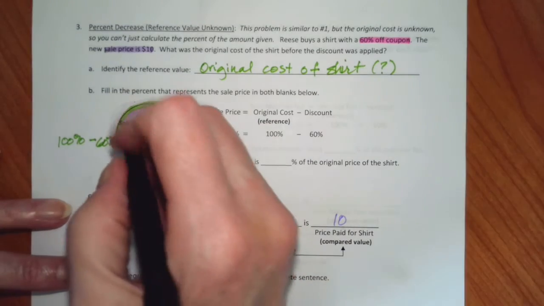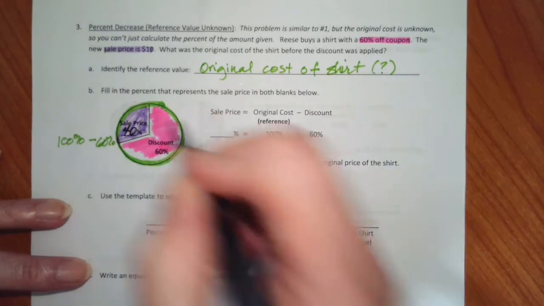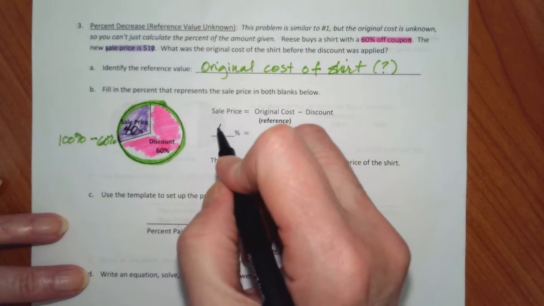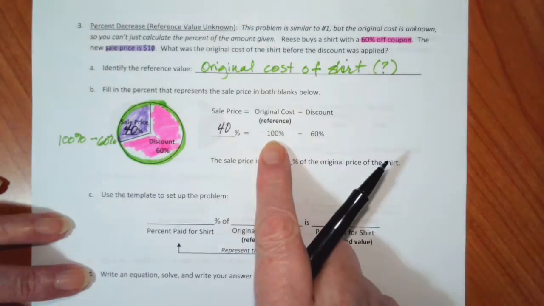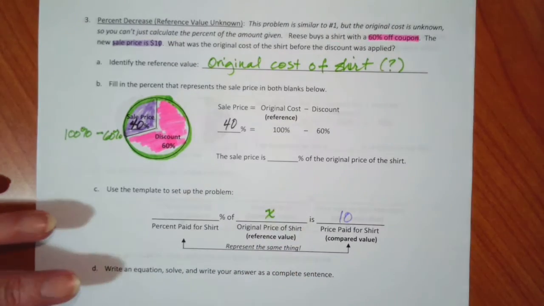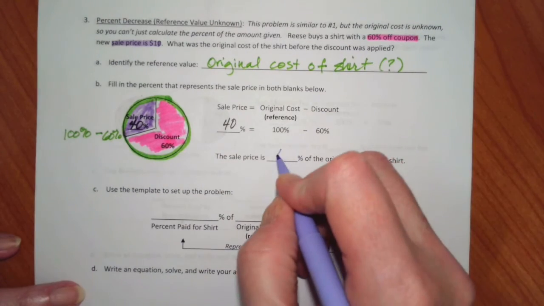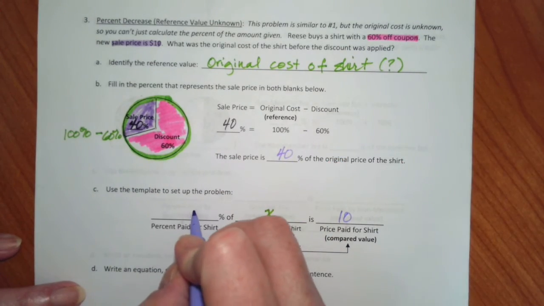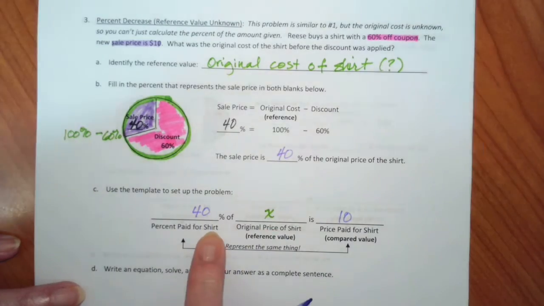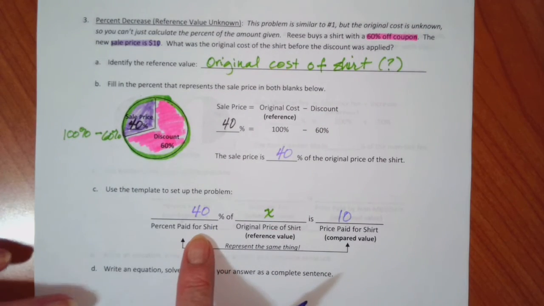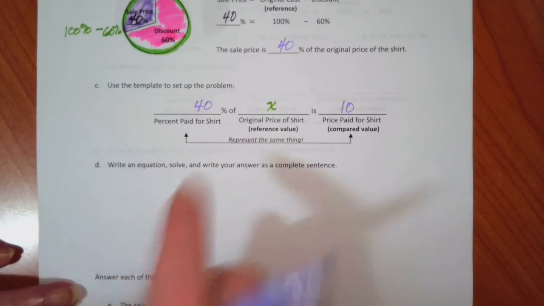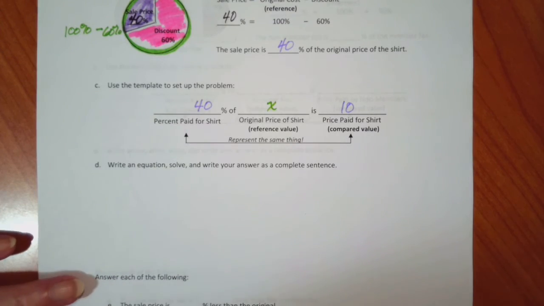I don't know if I can write over this. So this is 40%. So 40% of the sales price is 100% minus 60. So the sales price is 40%. So I know that is the percent paid for the shirt, not the discount, the sales price that was paid for the shirt. Okay, easy peasy.